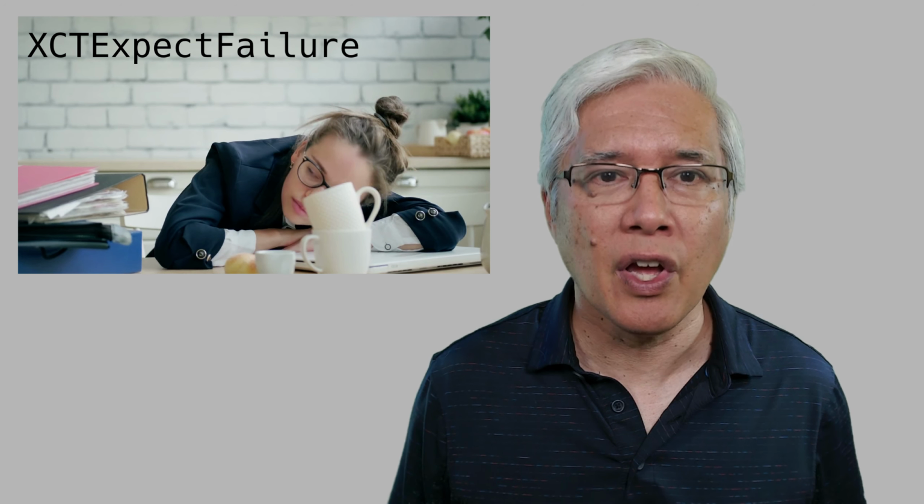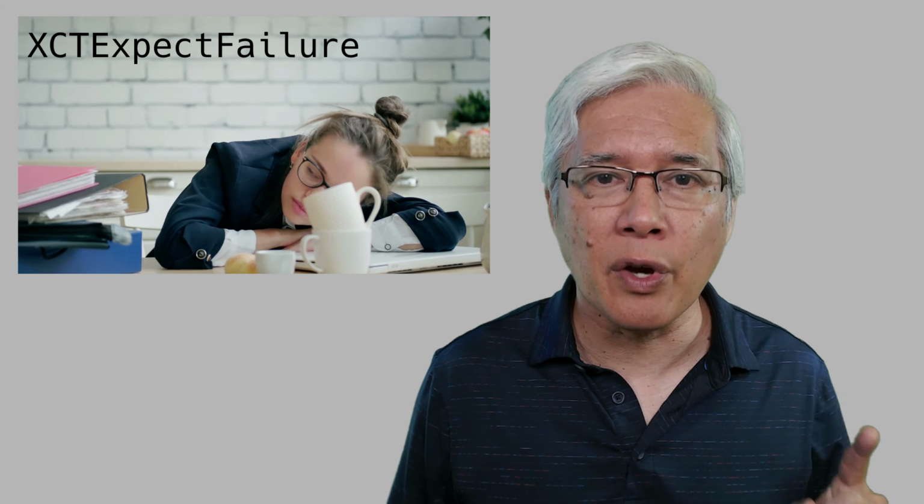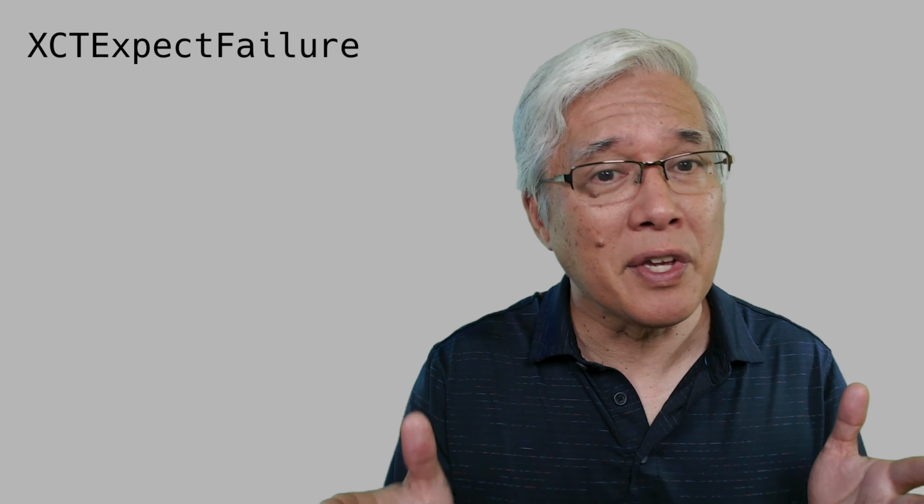Number 6, XCTExpectFailure. Have you ever had a test fail in your build system and the fix wasn't obvious? What do? Well, Xcode 12.5 introduces XCTExpectFailure for marking a test that is known to fail. The test still executes, it still fails, but the failure doesn't affect the overall test outcome. XCTExpectFailure is a way to make an exception for a failing test, saying, don't count this one.